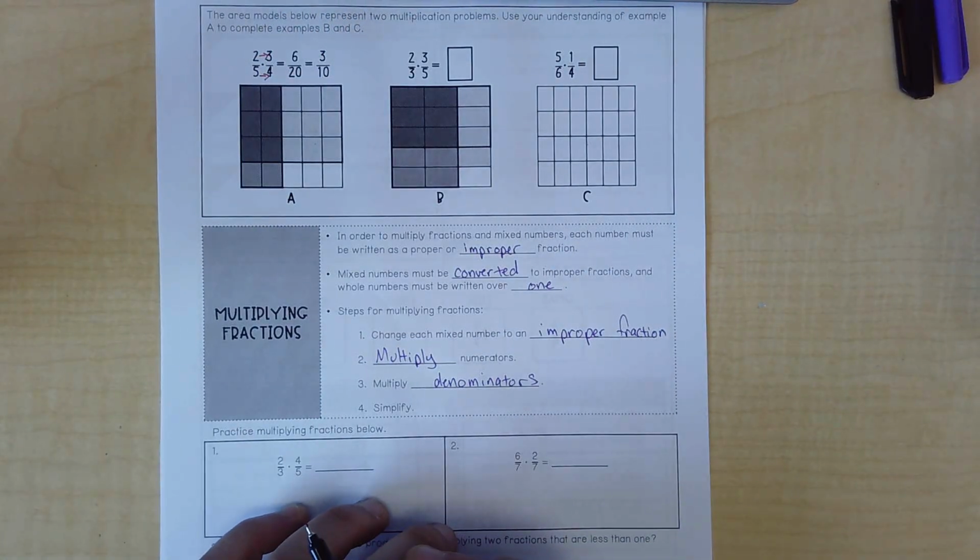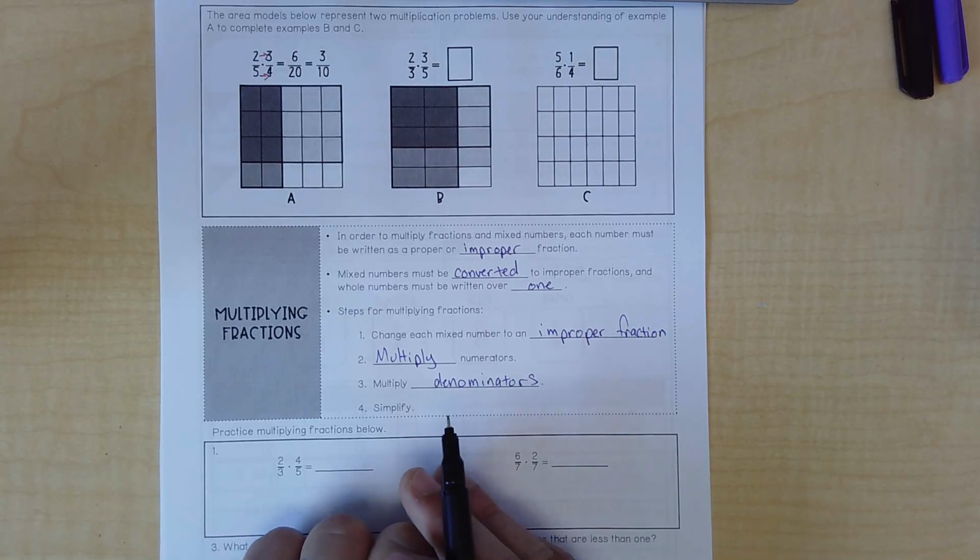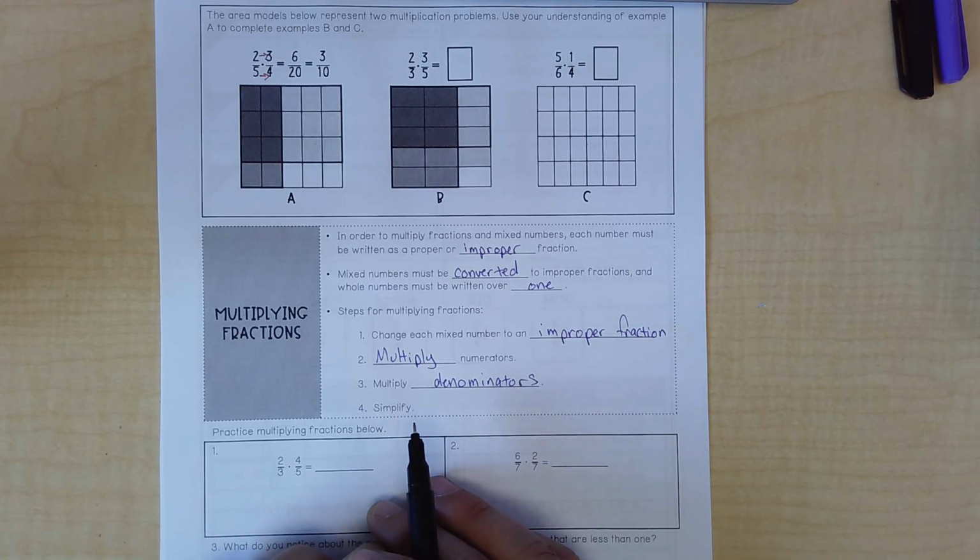And when we do that, we see that 2 times 3 is 6, and 5 times 4 is 20. But we have to understand that just because we can multiply fractions and get a certain fraction, it doesn't mean that fraction is as simplified as it needs to be.